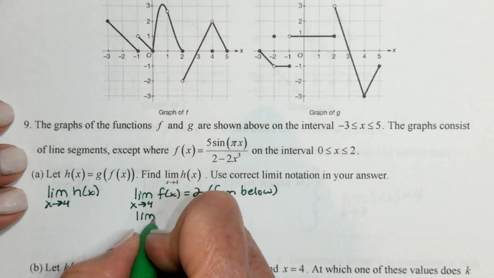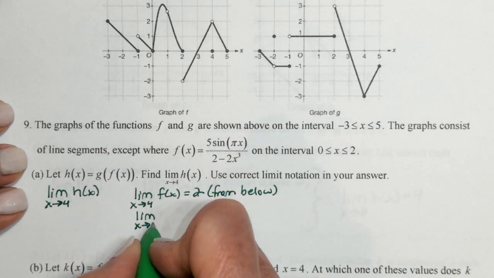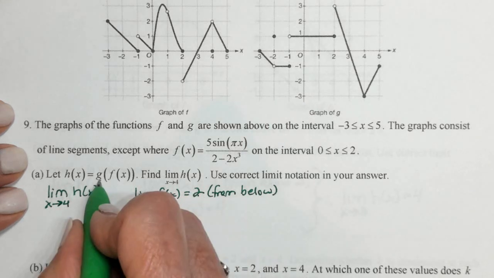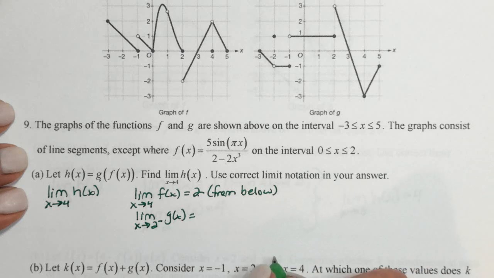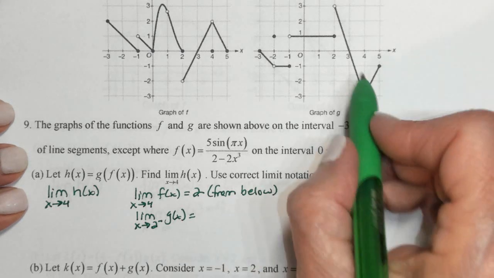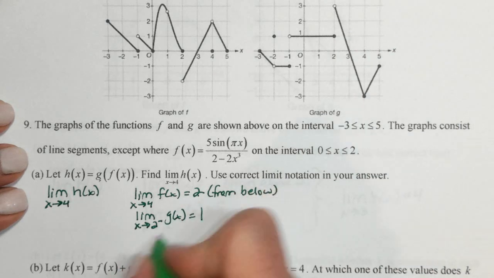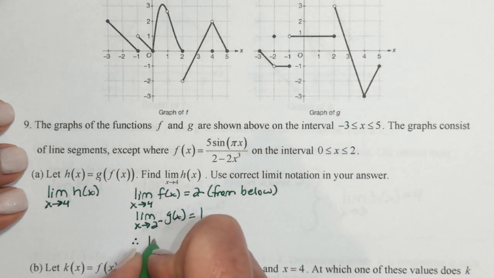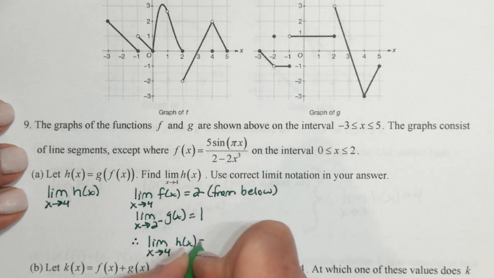Now, I find the limit as x approaches 2 from the left of the outer function g. Okay, so 2 from the left is 1. Therefore, the limit as x approaches 4 of h of x is 1.